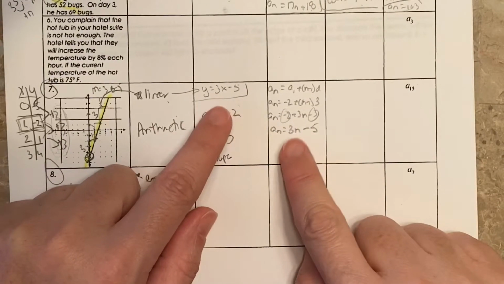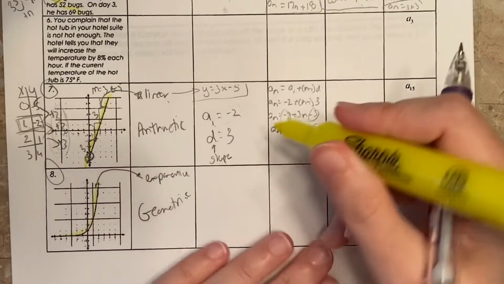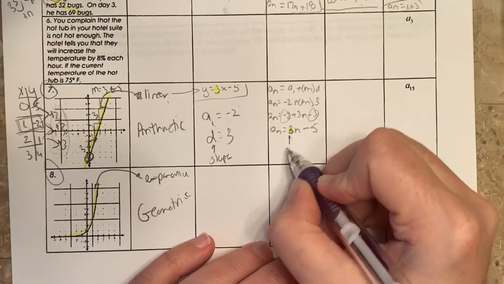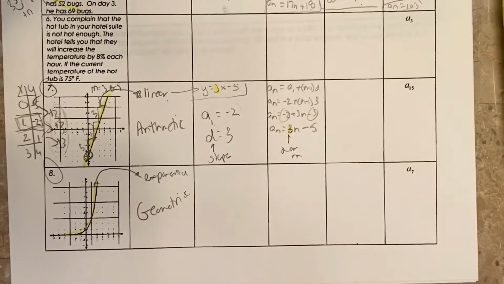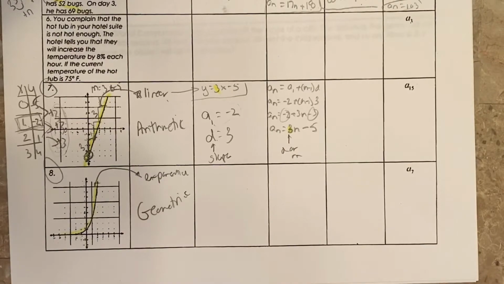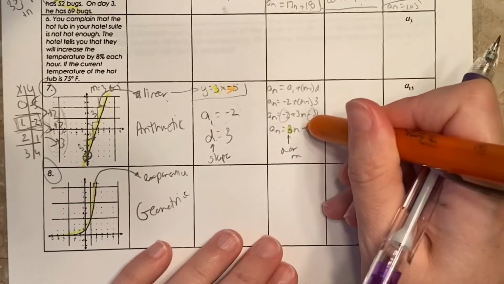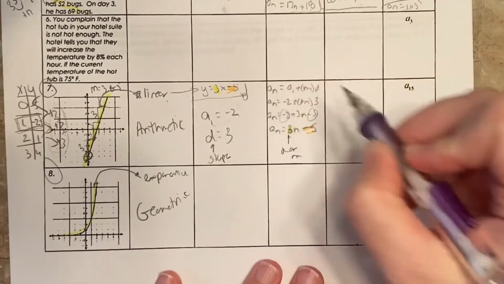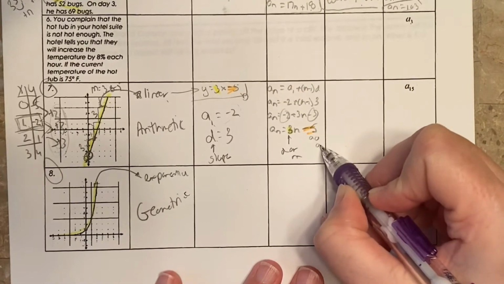Now look, see? I've been telling you this entire time that slope is the same exact thing as d, okay? This is the d or the m, the common difference or your slope. And then your y-intercept is the same exact thing as that number over here. So your y-intercept is the same thing as your a sub 0.